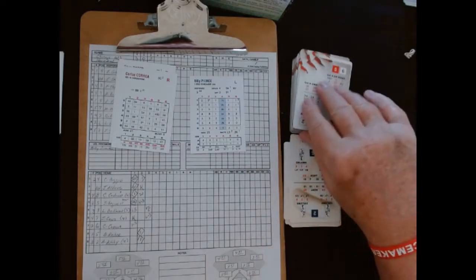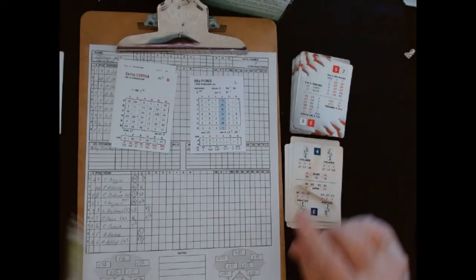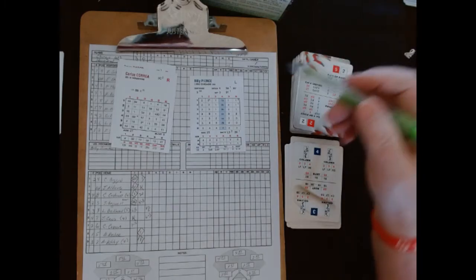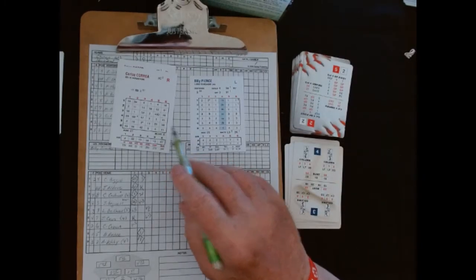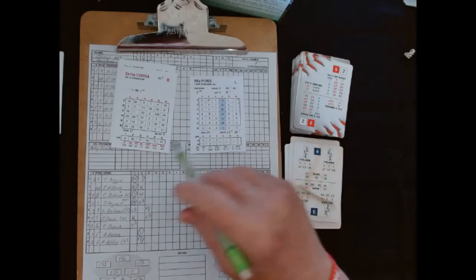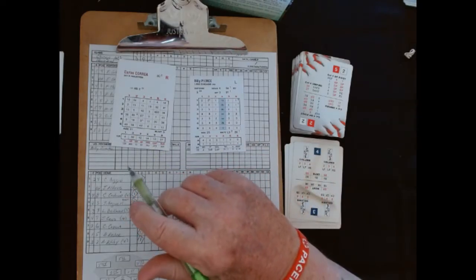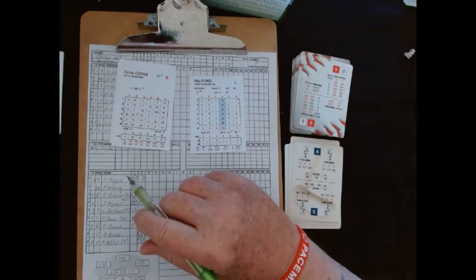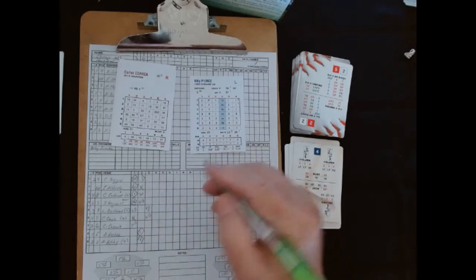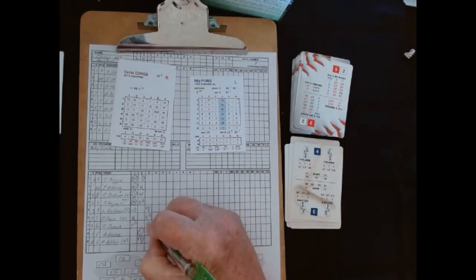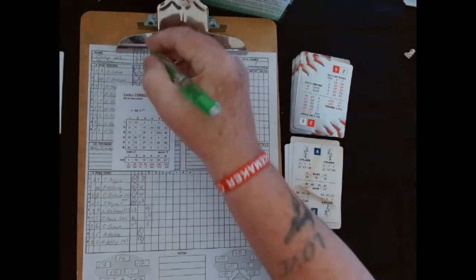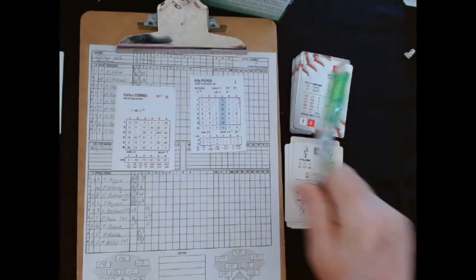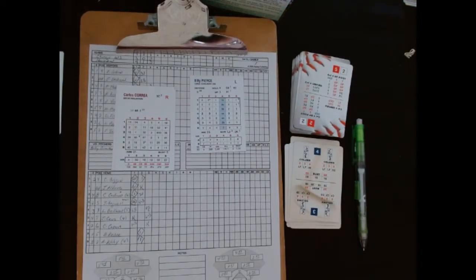Carlos Correa. Okay, 5-2 is 32. 4 is 3, so that's 35 on the 5 chart. Going down that line, 33 to 37, he struck him out. Okay, so he finally gets his first inning out of the way.